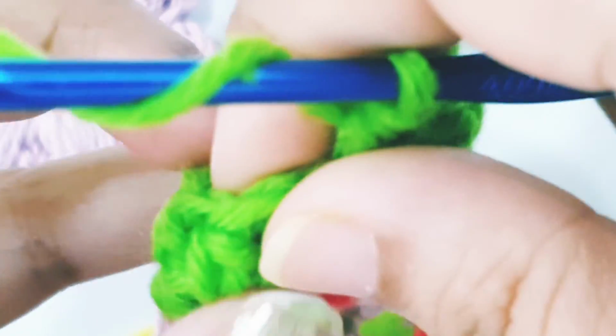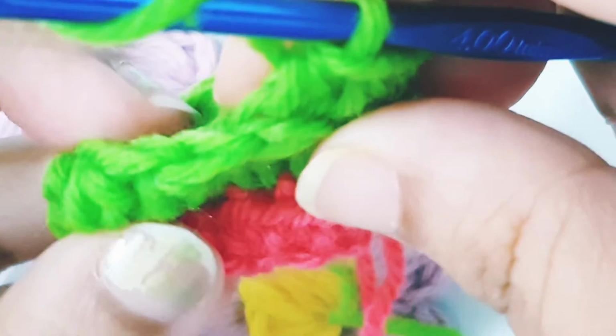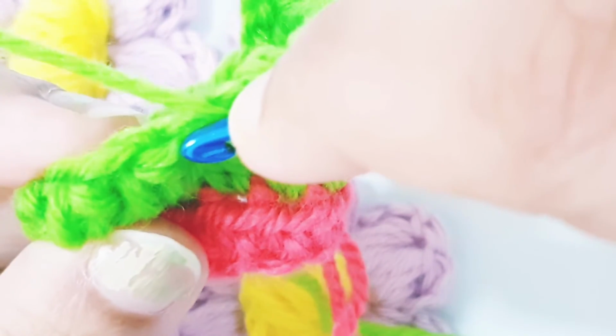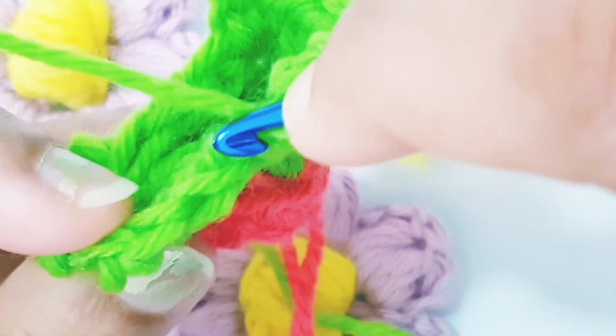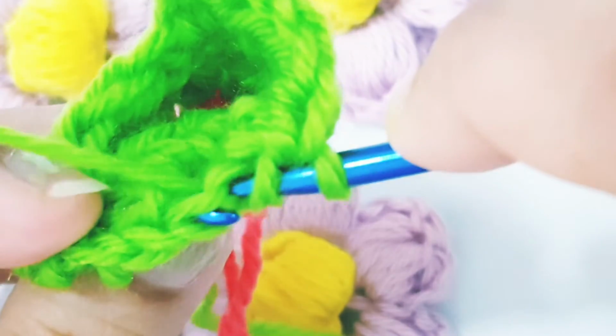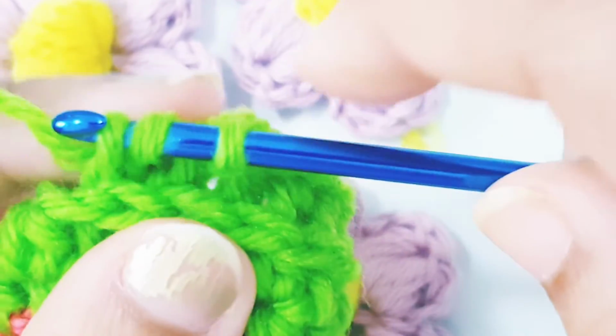So let me show you again. I'm going to place a half double crochet stitch in the third loop of the next stitch. So to place a stitch in the third loop, I'm going to skip the front loop, the back loop, and here is the third loop, and into this loop I'm going to place my half double crochet stitch this way.